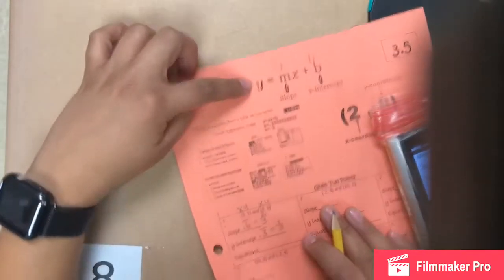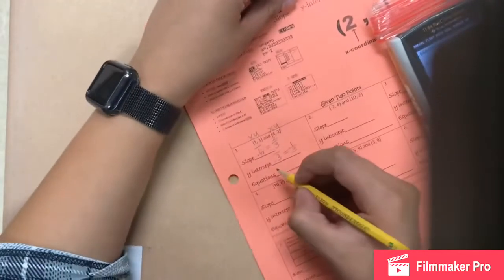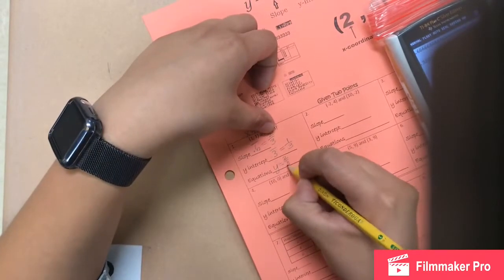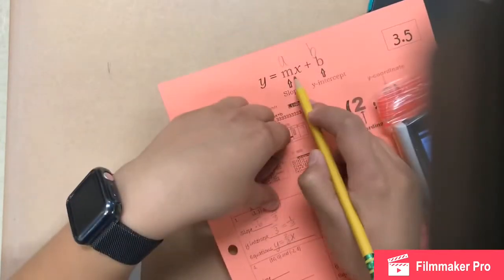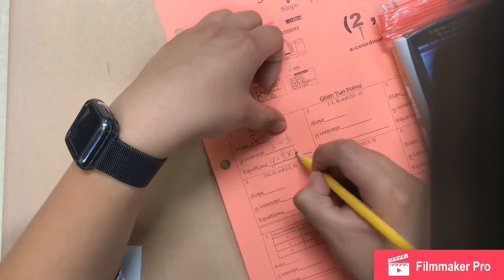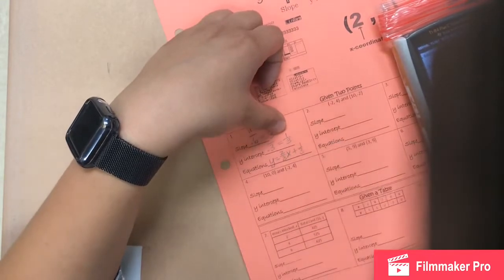So now that we have our answers in fraction form, we are going to write the equation y equals mx plus b like we practiced the last couple of days. So y equals my slope, which is 2/3 x, because my slope is always next to x. And since my y-intercept is positive 1/3, it's plus 1/3, like we've been practicing writing.